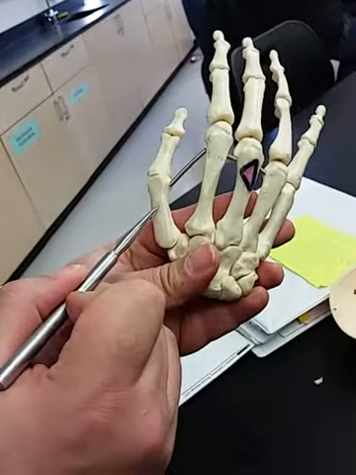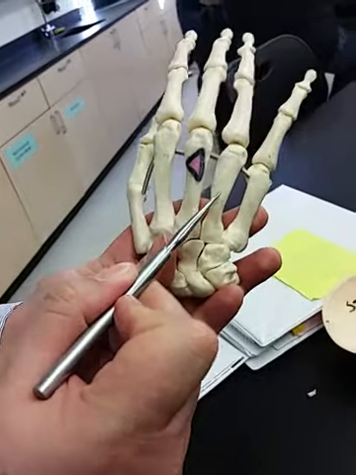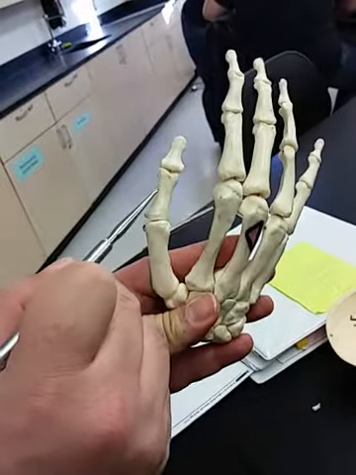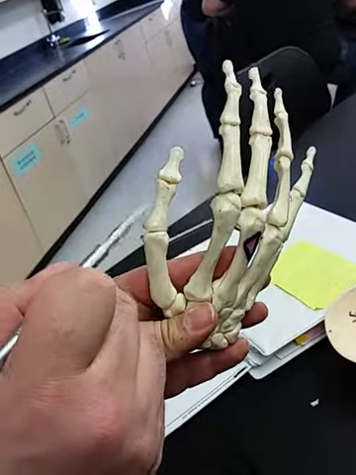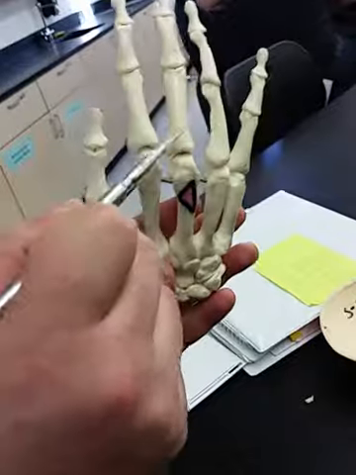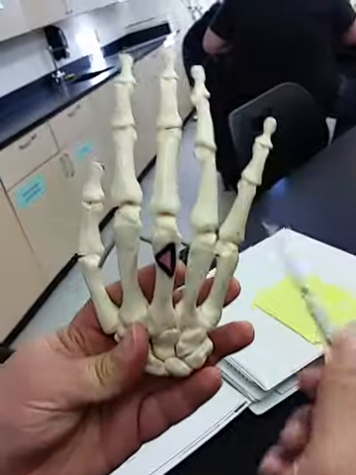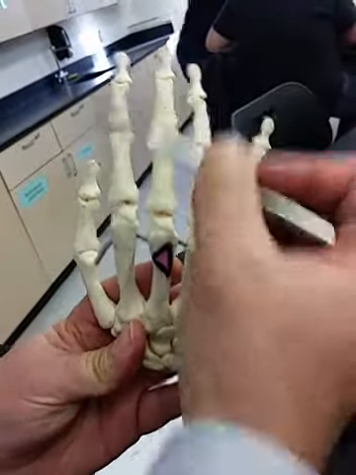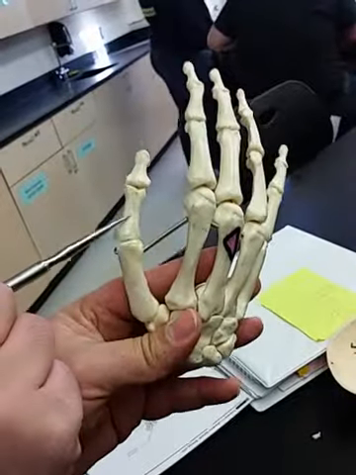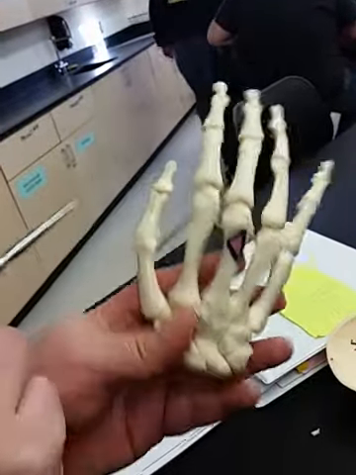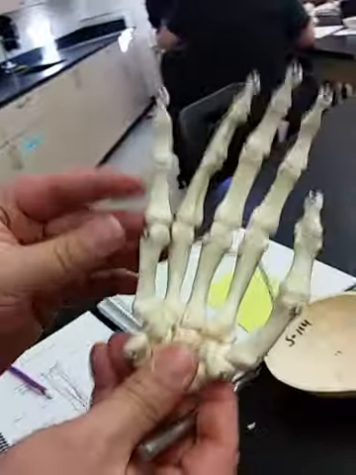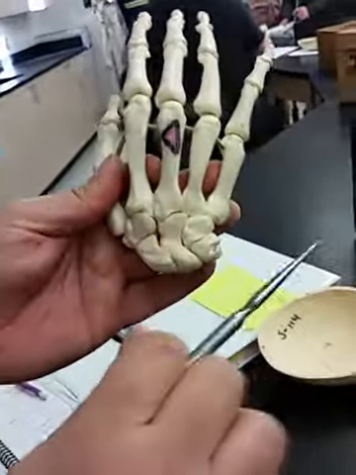So this is the first metacarpal, second, third, fourth, fifth. Again, same thing. The phalangeal bones: proximal, distal. Proximal, middle, distal, proximal, middle, distal. So those 4 have 3 bones, proximal, middle, distal, all of them. But the thumb, the first one, has only proximal and distal, not the middle. You look at it this way, you look at it this way, it's the same thing. And that's it for the hands.